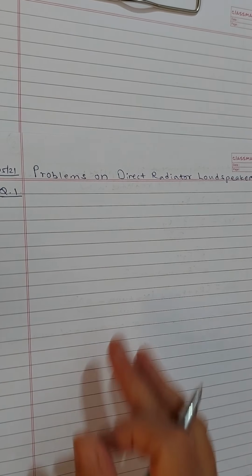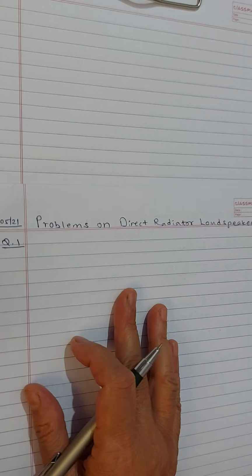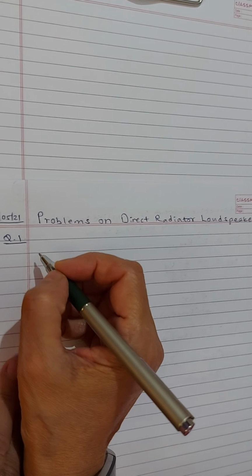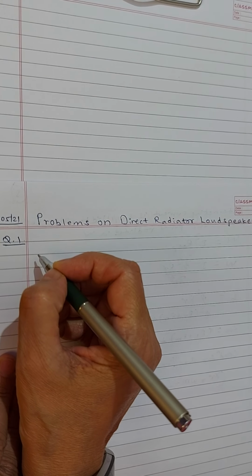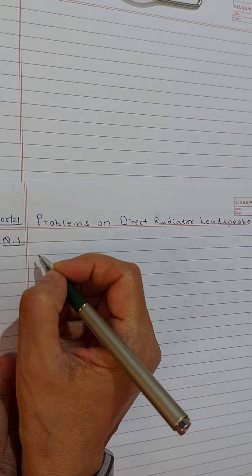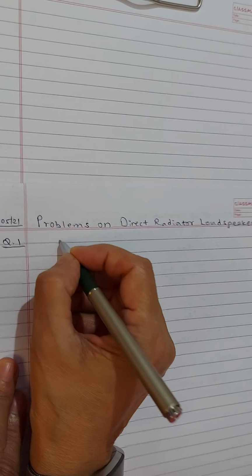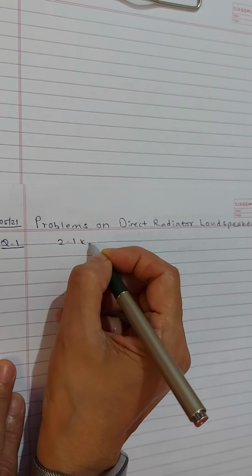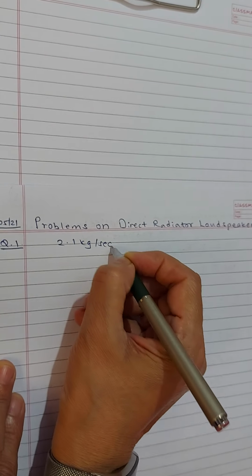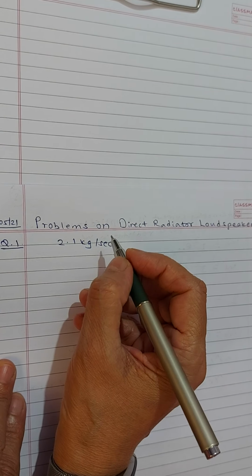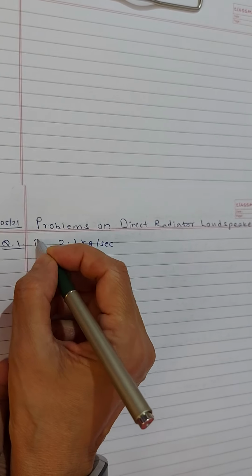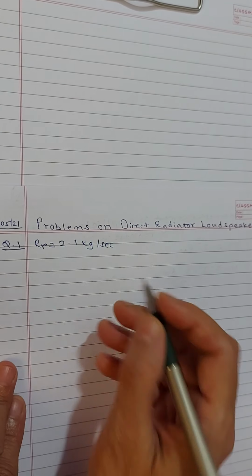The first problem is: a direct radiator dynamic loudspeaker has a radiation resistance of 2.1 kg per second, so it is given RR.